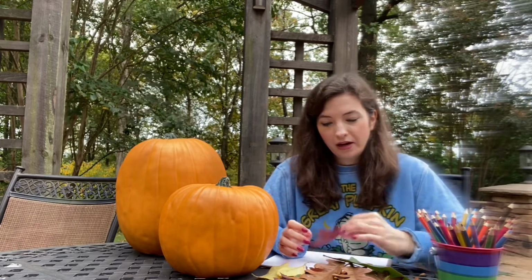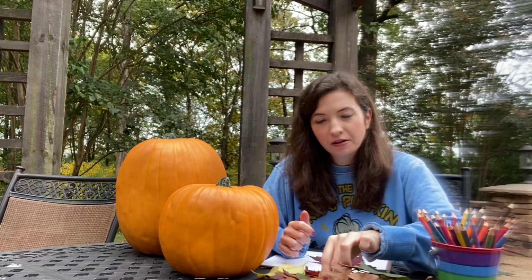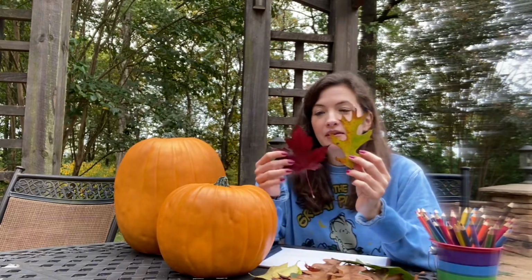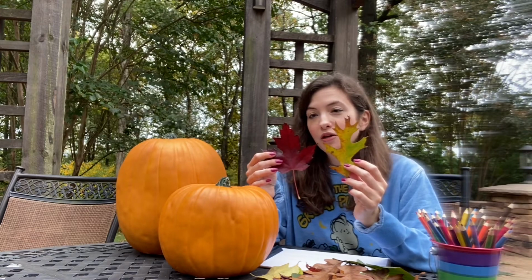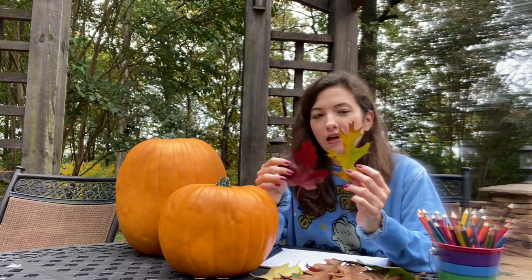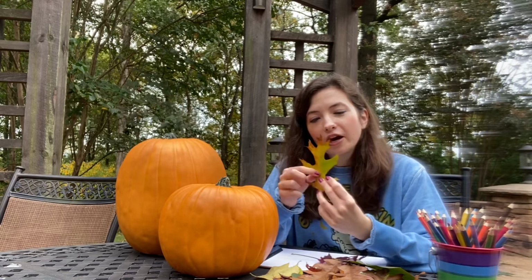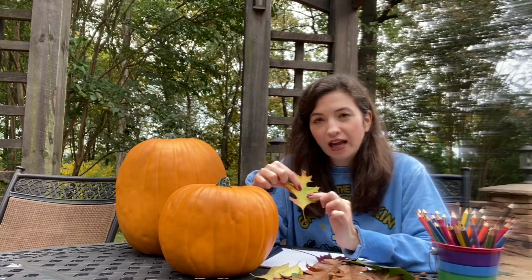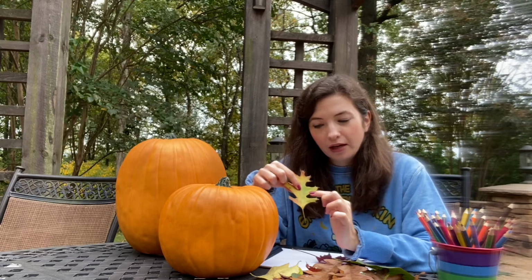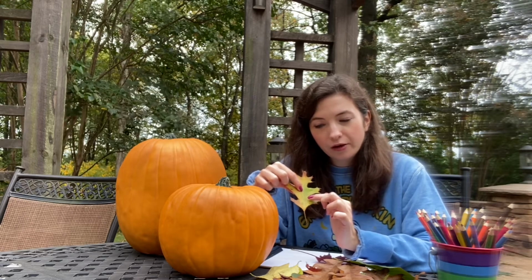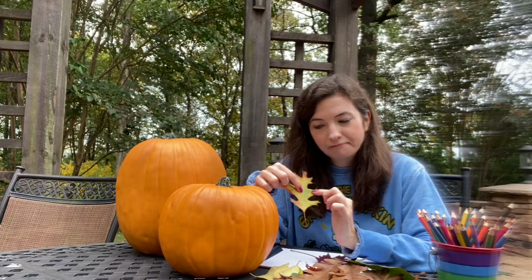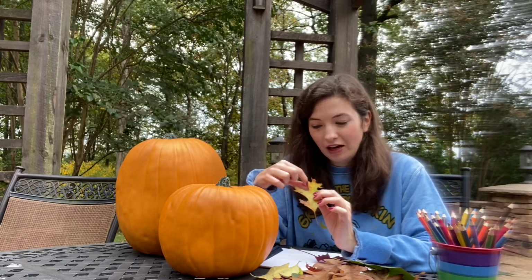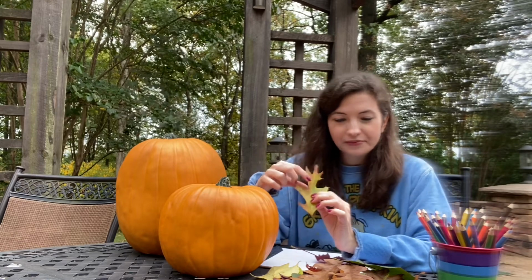And let's compare this maple leaf to this oak leaf. Compare their shape. You could compare their lines of symmetry. You could compare their color. In this leaf, I see almost an analogous color scheme going from yellow to yellow-green to green. And I also see some contrasting color of orangish brown.